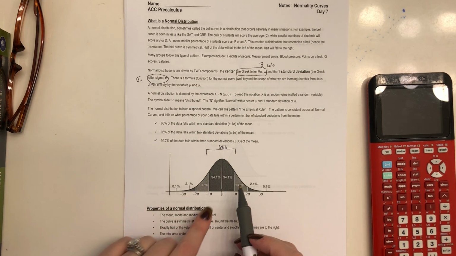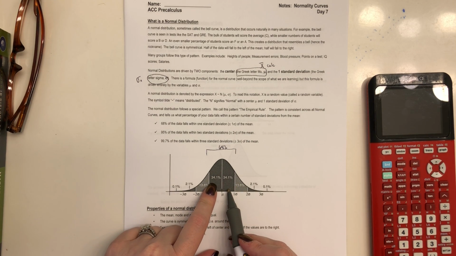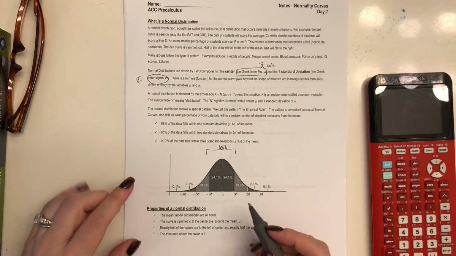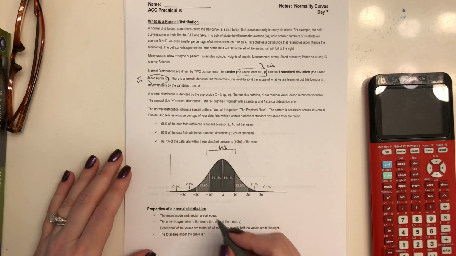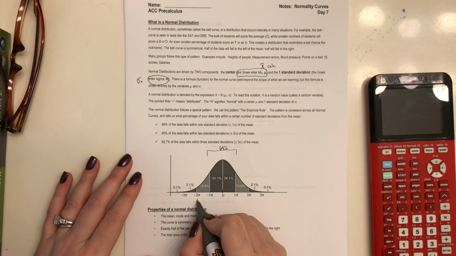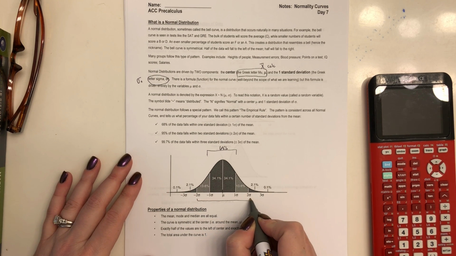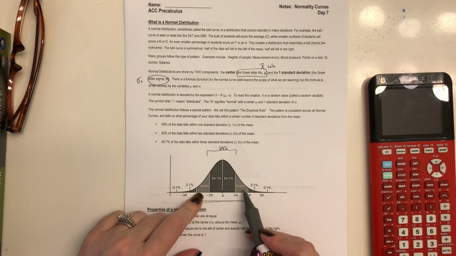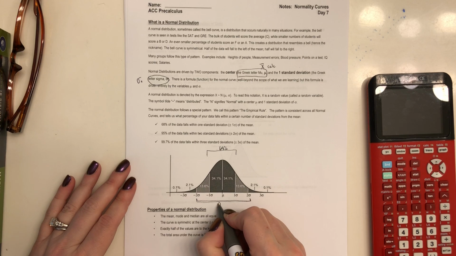So if you look down here, notice that 34 plus 34 is 68, so that's about that amount of distribution. Next, 95% falls within 2 standard deviations. So if I go out 2 to the left and 2 to the right, and I add that up, that gets really close to 95%.